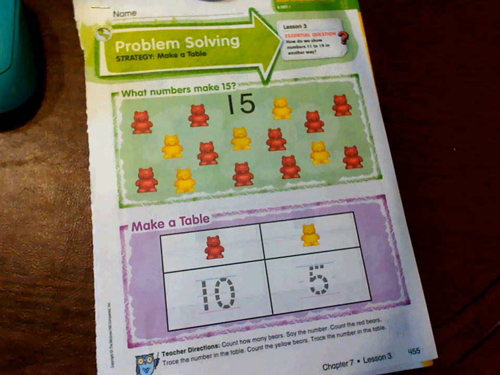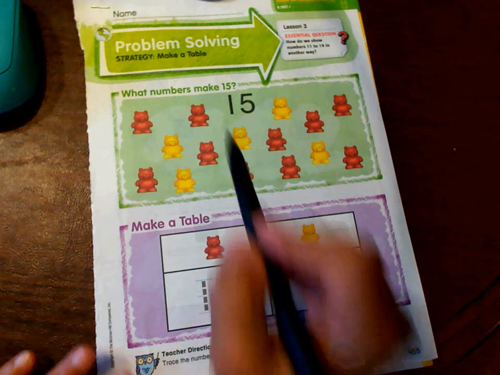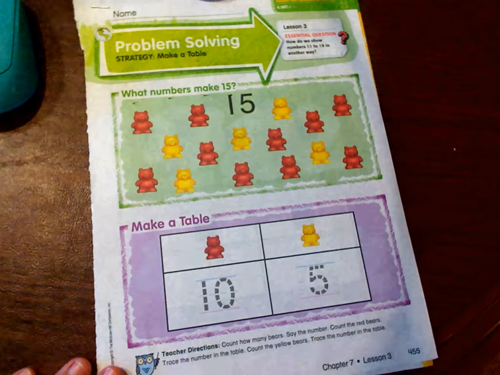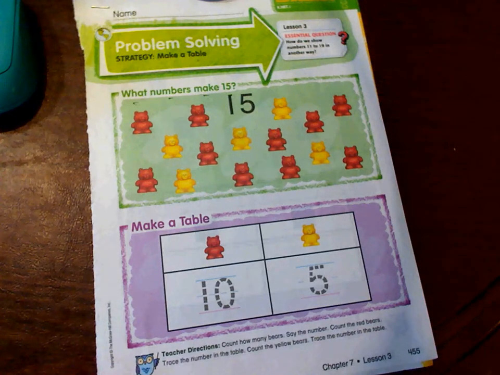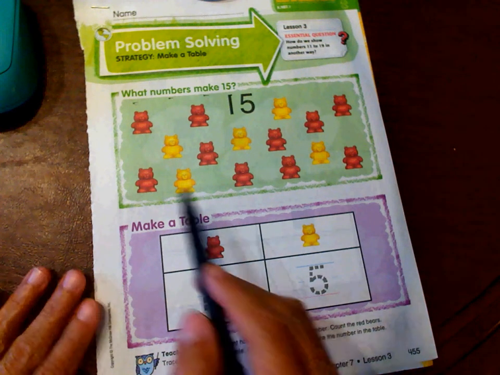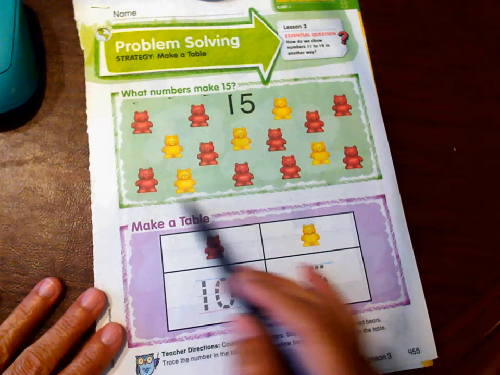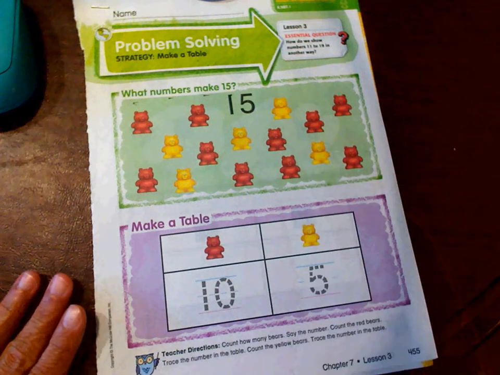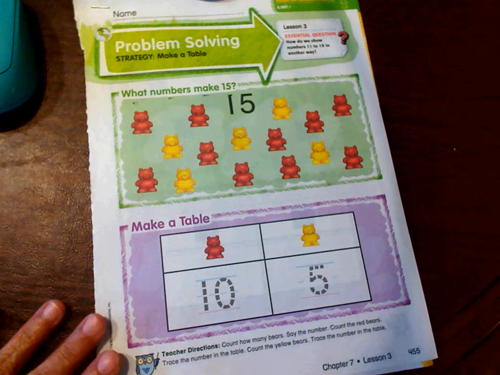Okay, so what we're going to do is look at what numbers can make 15. What numbers can make 15? If you remember, we are making these numbers by using a group of 10 and then some extras. So the way we're going to look at it now is we're going to look at this picture up here, and you have two different color bears.